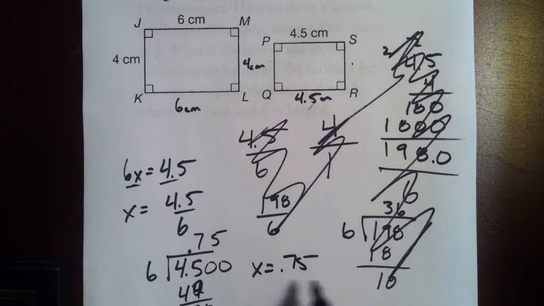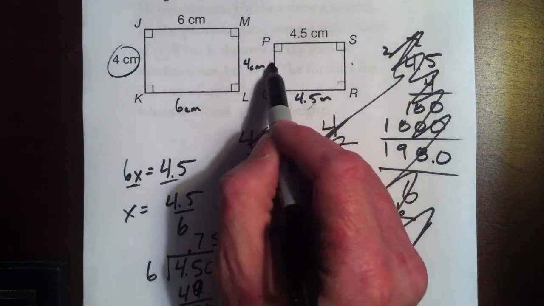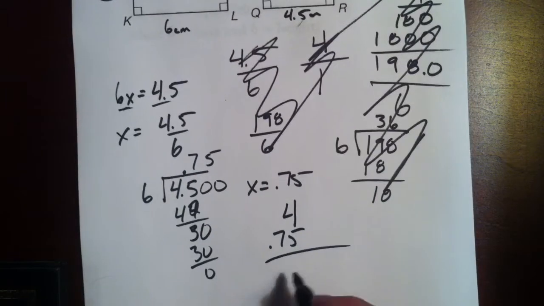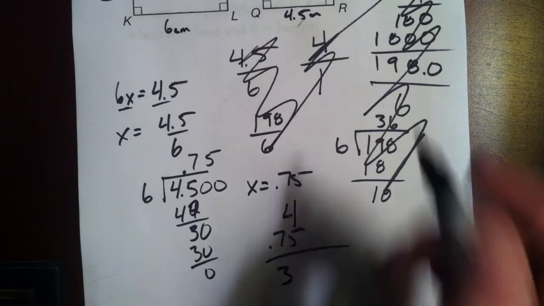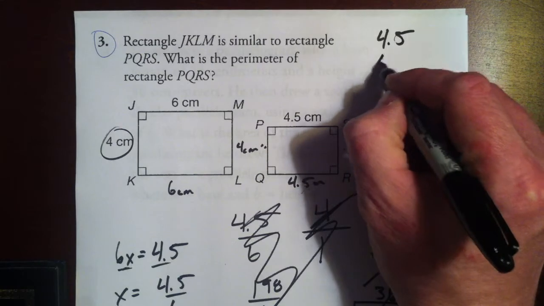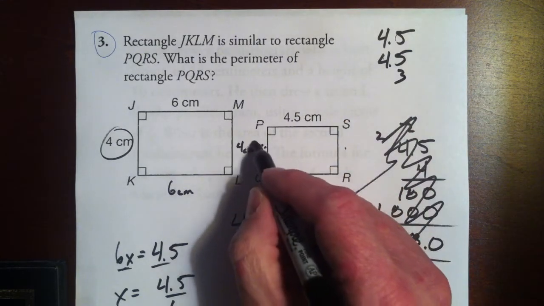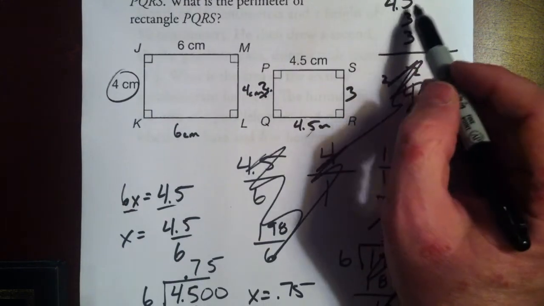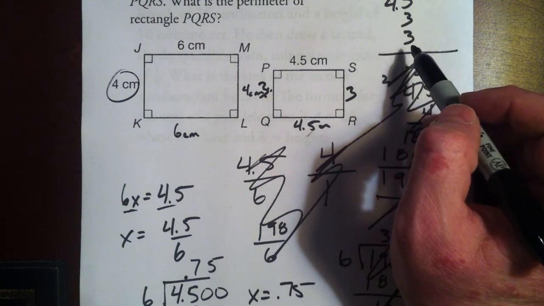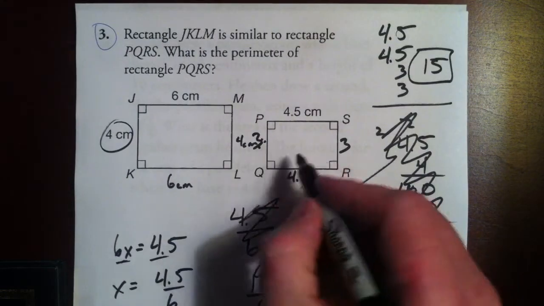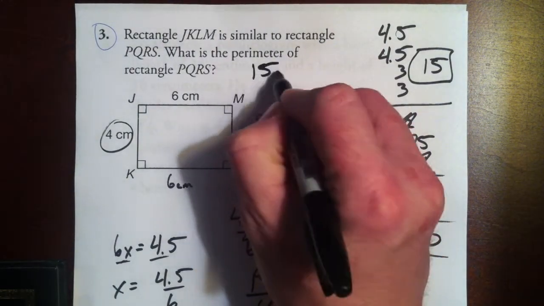Then all we have to do is take that number and multiply it by 4 to figure out what that side right there is. So we would say 4 times 0.75, and the answer to that is 3 centimeters. So now on our second rectangle, we're going to have 4.5, 4.5, 3, and if this is 3 over here, this is 3 also. So 4.5, 4.5, 3, and 3 equals 15. Therefore, the answer is a perimeter of 15 centimeters.